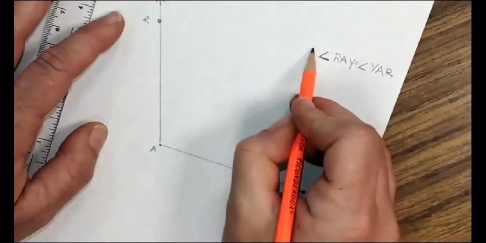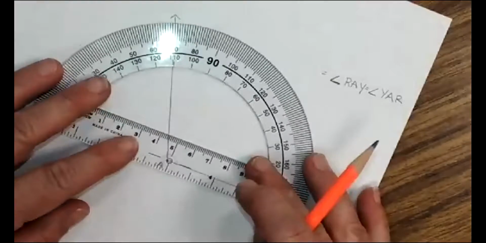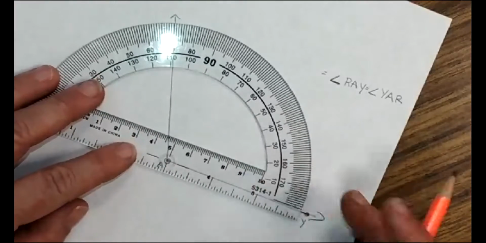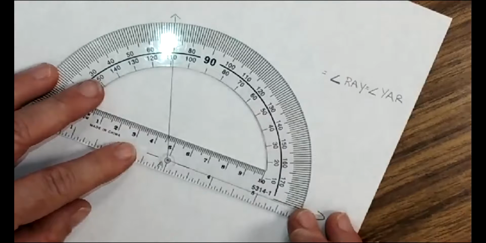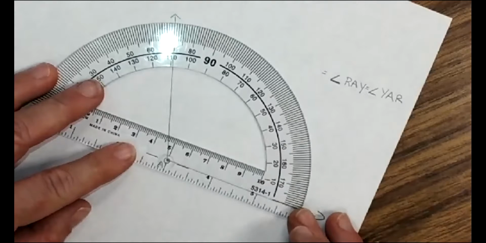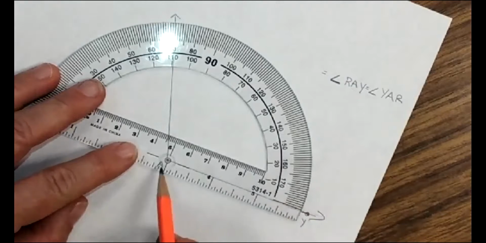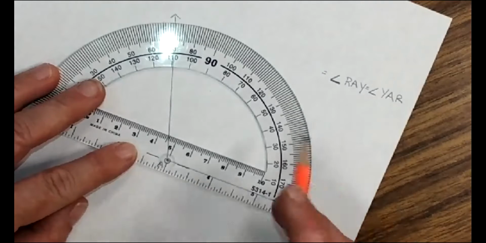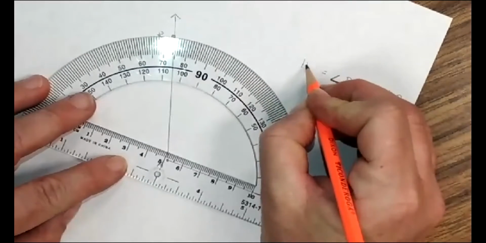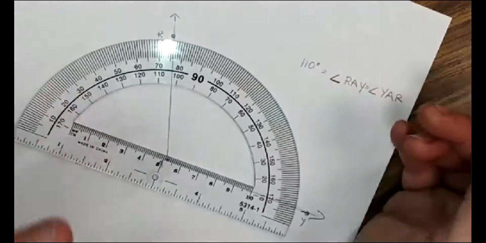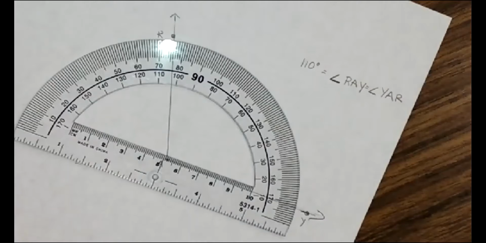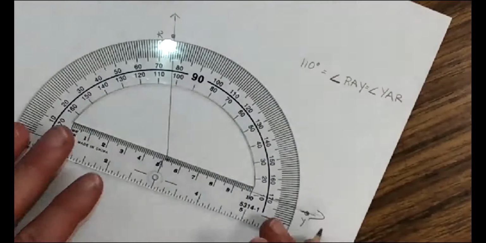Okay, and we know when we drew it, if I'm going to measure just to remind myself, with the dot there and lining it up on the 0 line on this side. All right, double check, make sure your vertex is in the dot. You're lined up with the 0 line. I drew it at 110 degrees. Now, these are different degrees than when we're talking about temperature in Fahrenheit or Celsius, a different kind of degree.